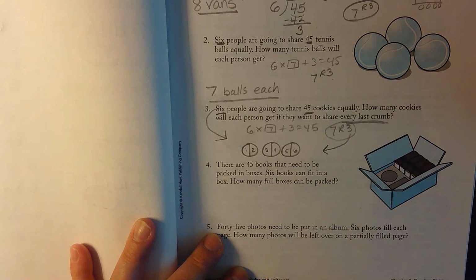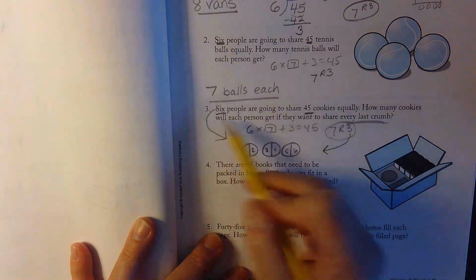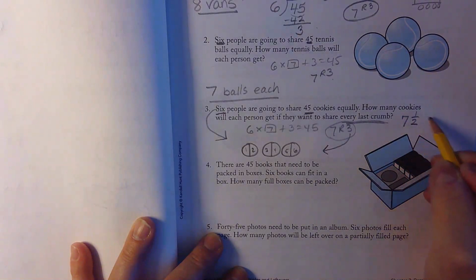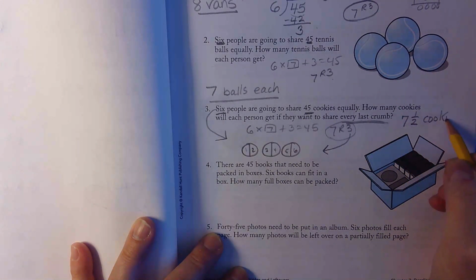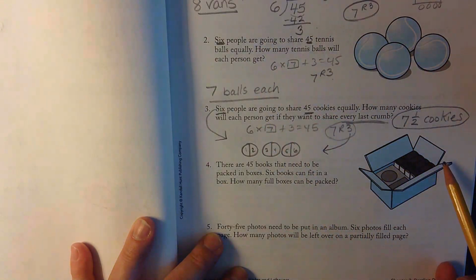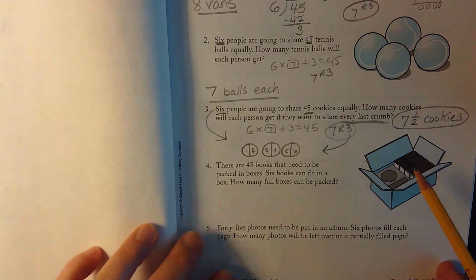So technically, each person is going to get 7 full cookies and 1/2 of another cookie, okay? So how many cookies will each person get? 7 and 1/2 cookies. Now you see how the remainders are used differently, okay? The remainders are used differently.